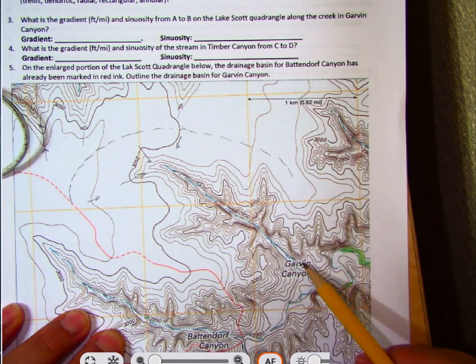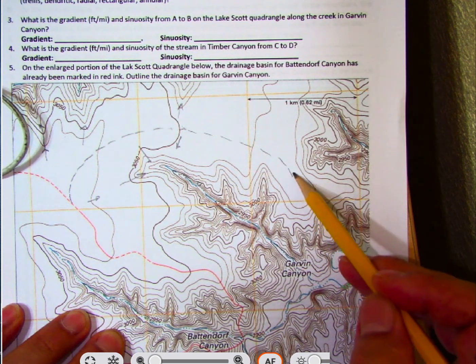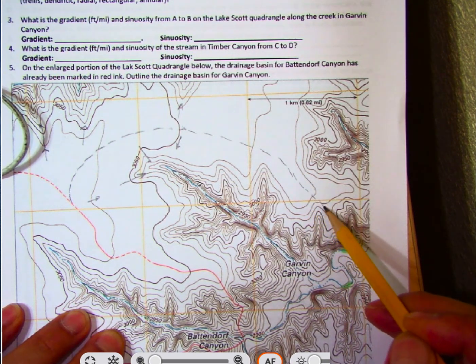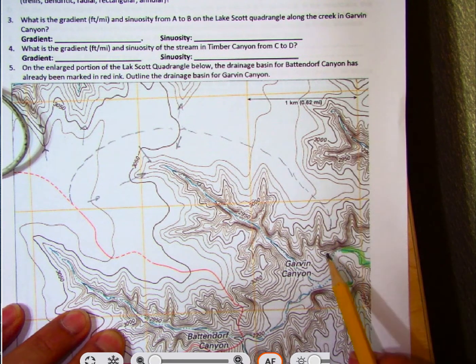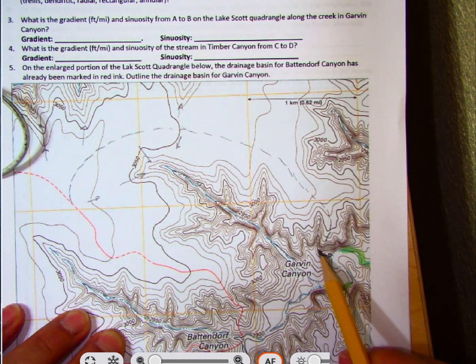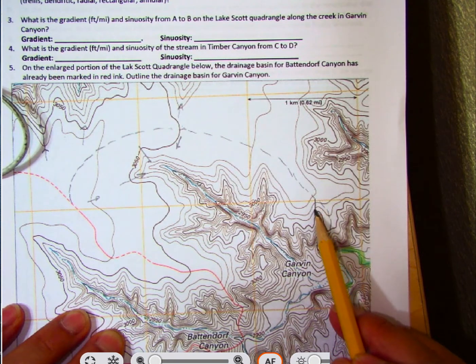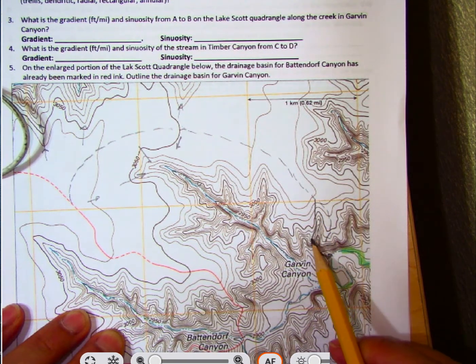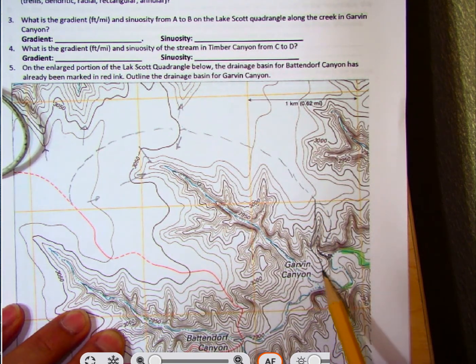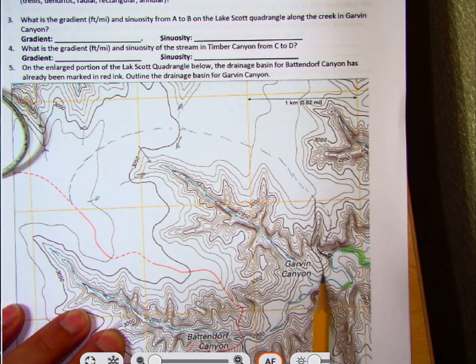And then again, you want to show this divide coming through here. So again, I've seen all these are going into Garvin Canyon, so I'm going to have to include all this in here. But now anything here will go off in this direction here. So I need to be, in fact, no, I can't include that because everything here is going to be going that way. So I got to actually come down this way. Yeah, here it is right here. And then I drop down to, so that closes off here.